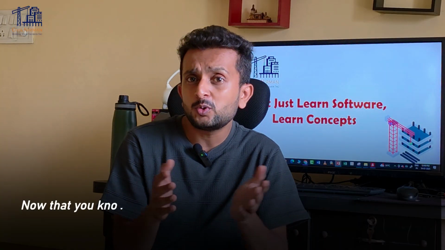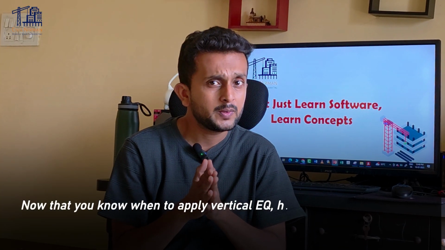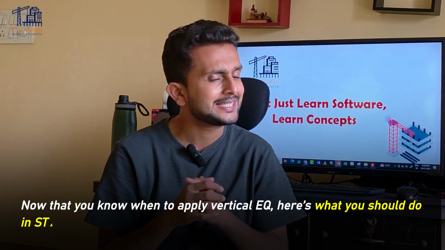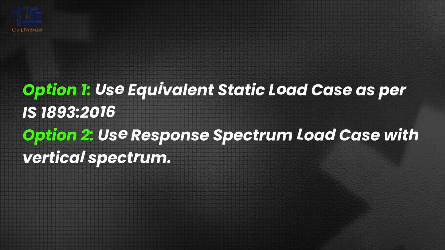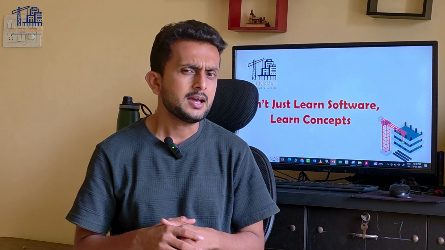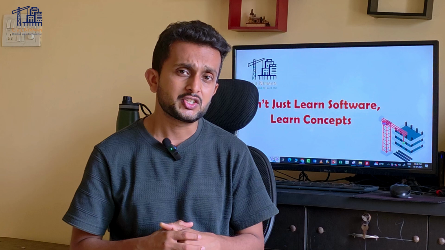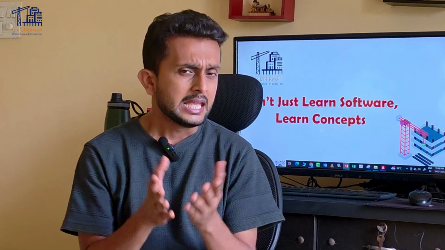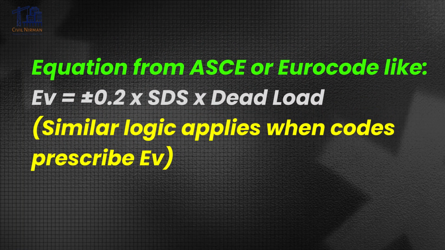See, now that you know when to apply vertical earthquake, here is what you should do in STAAD or ETABS. Option 1. Use equivalent static load cases as per IS 1893-2016. Option 2. Use response spectrum load cases with vertical spectrum. And here I am providing you one additional tip in terms of the other code. Here is the equation from ASCE or Eurocode like this. See, similar logic applies when code prescribes the vertical earthquake.